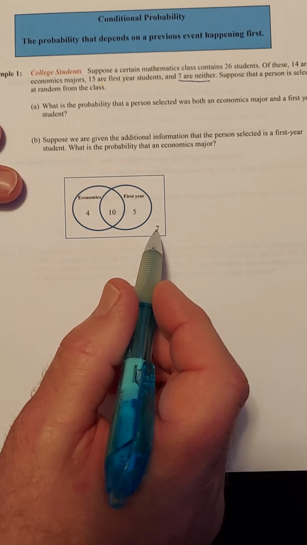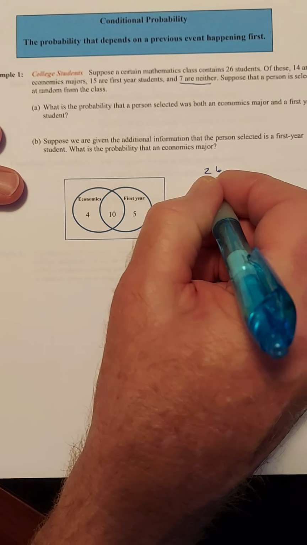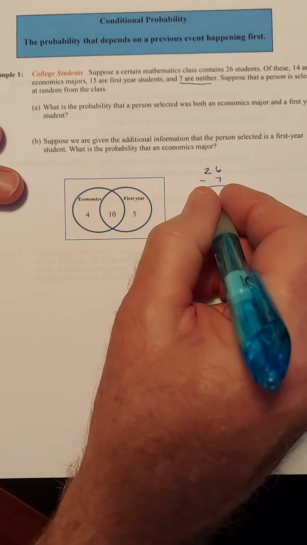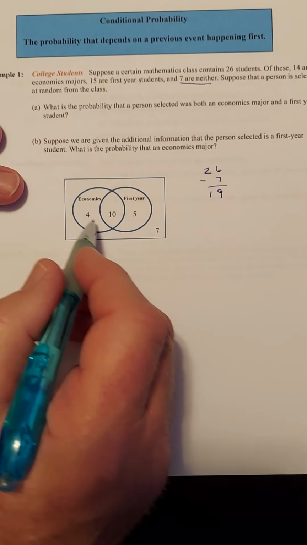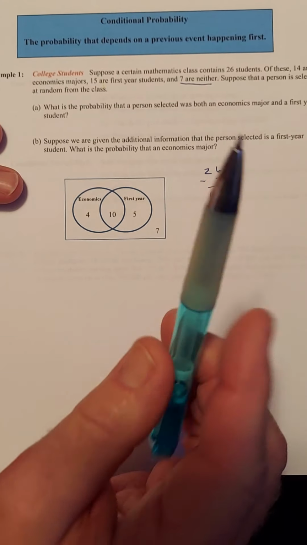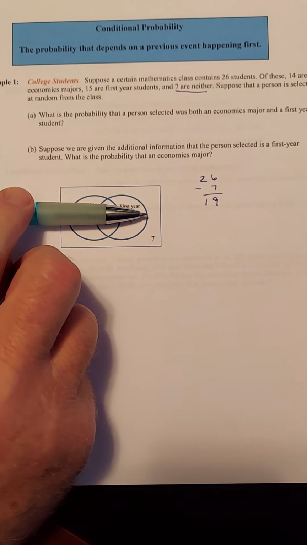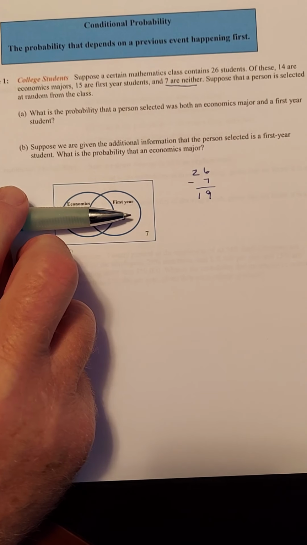So we started with 26 students total, and we're going to subtract 7, and that leaves 19. That means there's 19 students inside here. What we don't know is the breakdown. We have to figure out what those numbers are. I know I've got them written in there, but we've got to figure it out. What I do know at this point is whatever numbers are inside the circles, they have to add up to 19.